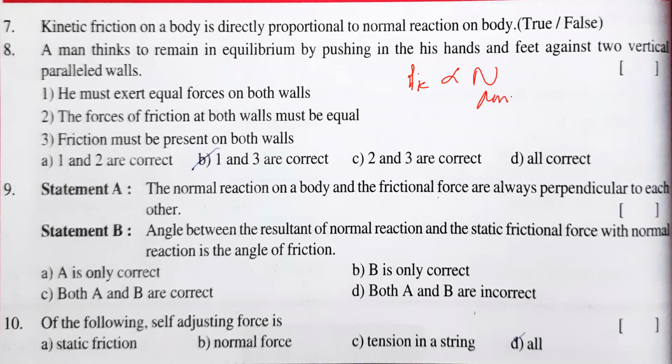So normal reaction is mg. When a block is resting on the table, mg will be acting downward. That means the weight of the block is always acting in the downward direction. To balance this, the normal reaction is acting. And when the block is moving on a rough horizontal surface, the coefficient of friction we call mu. So kinetic friction will equal mu times N, that is mu mg. So when the body is moving, the friction depends upon the normal reaction. That's why it is the true option. Kinetic friction will be depending on this normal reaction.